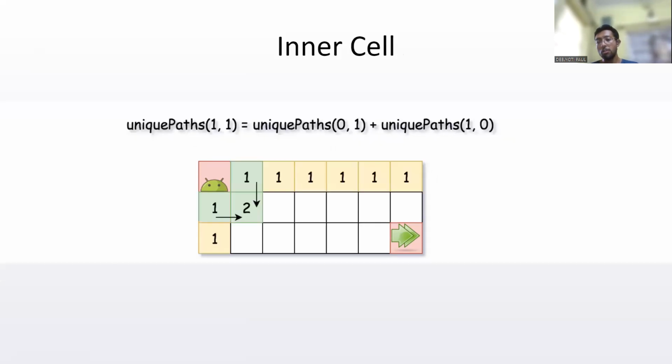And now we want to make an interesting observation. Suppose we want to find the number of ways in which we can reach the cell (1, 1), that is where m equals 1 and n equals 1. How many ways can we reach it? The way we can reach this cell is either we have come down from the cell above, or we have come from the left side of the cell.